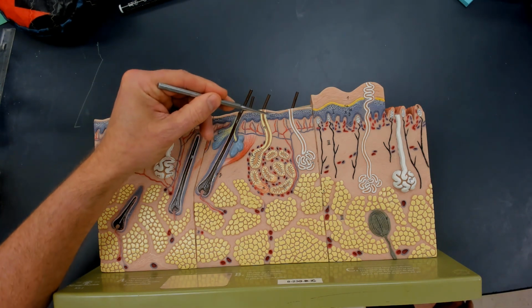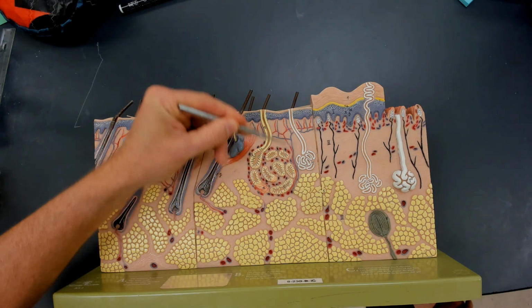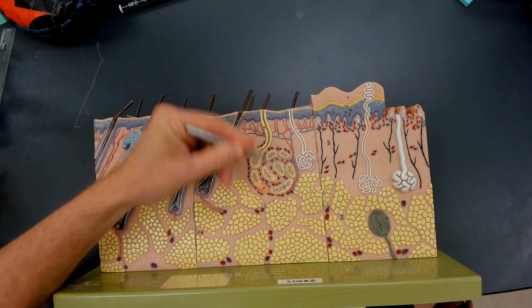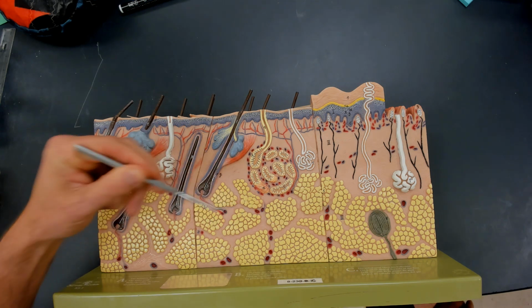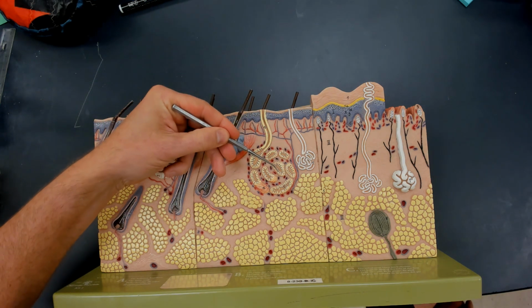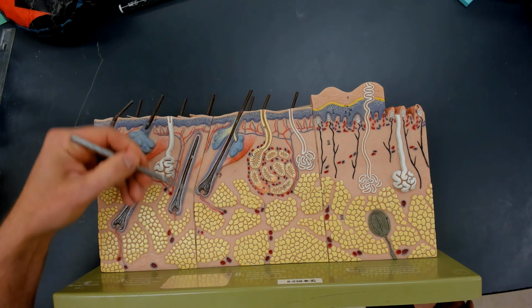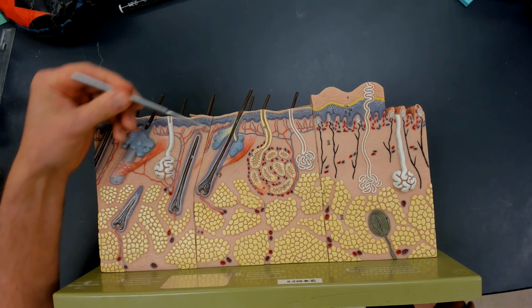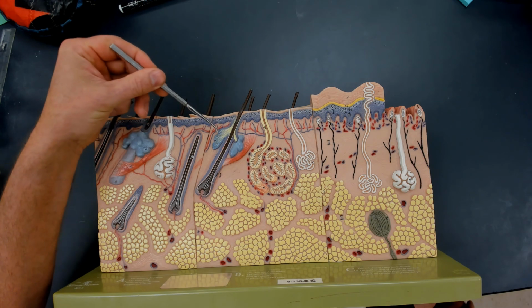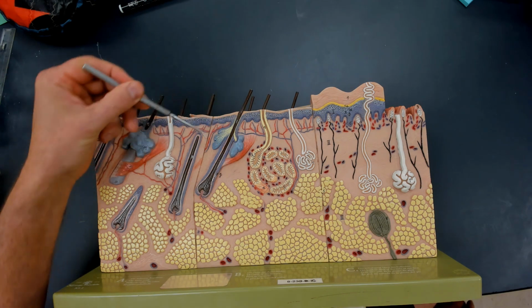So let's see, we have our epidermis, we have our papillary layer of the dermis. The majority of the dermis is the reticular layer of the dermis. Deep to that is the hypodermis. Our accessory structures of the skin are eccrine sweat glands, apocrine sweat glands, and what we haven't talked about yet are hair follicles, which have another gland in them called a sebaceous gland. That's what they look like in 3D. Here we can see a cross section.